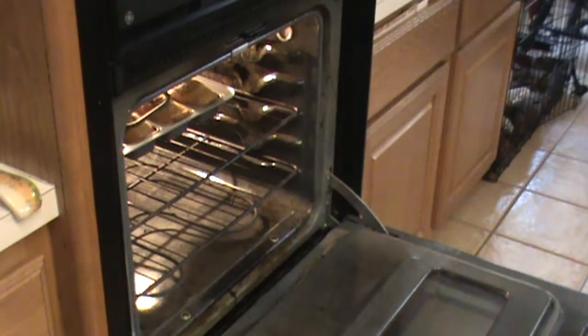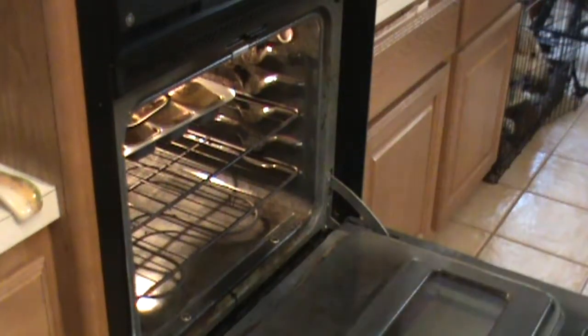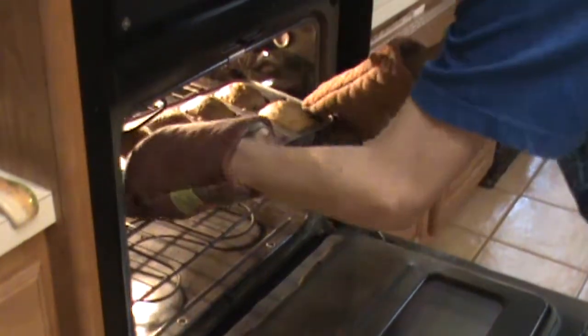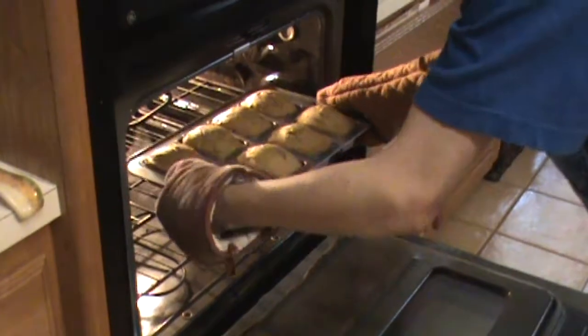Note to self. Be very, very careful and wear gloves. We don't want to burn anything.